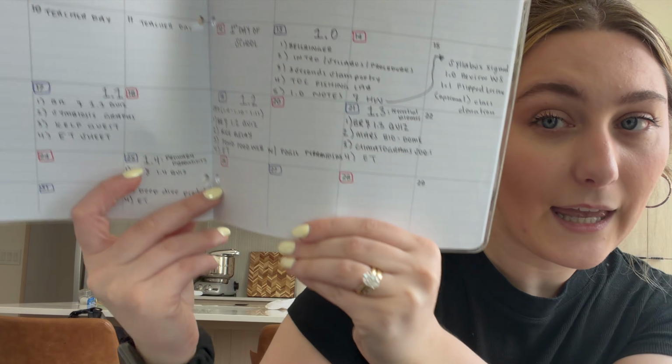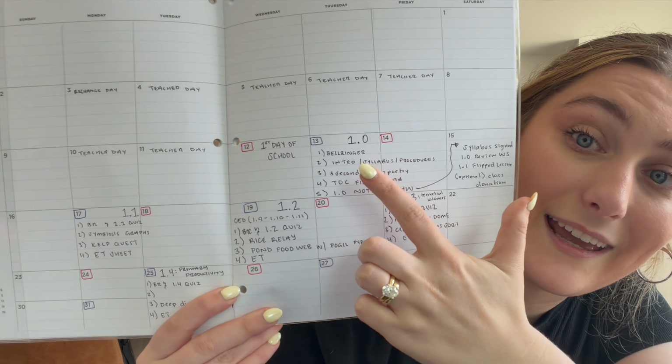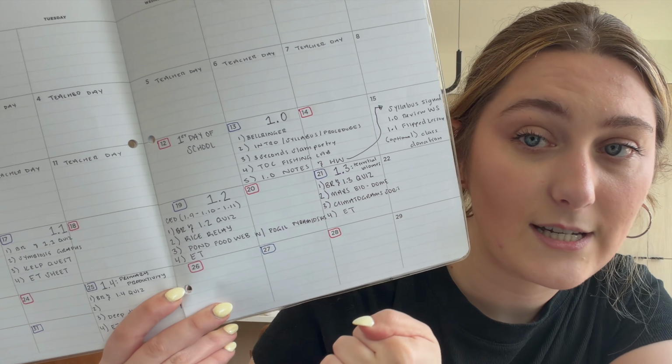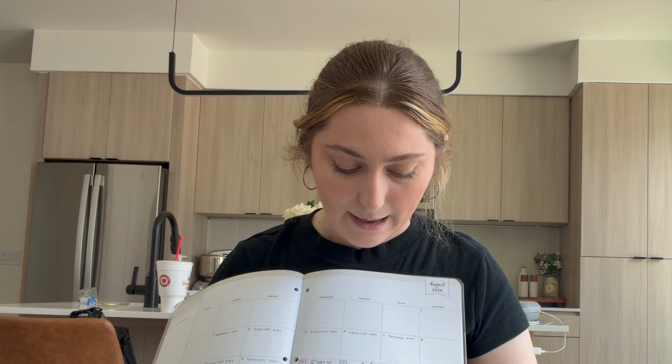I'm a big digital person, but there's something so nice about being able to see what you're doing each day for the first time. So I am just going in for AP Environmental Science and writing what I need to do each day with the students. I'm writing it all digitally as well, but this is how I am helping keep my brain on track of, do I have absolutely everything done to teach this class? And then I move on to the next day.